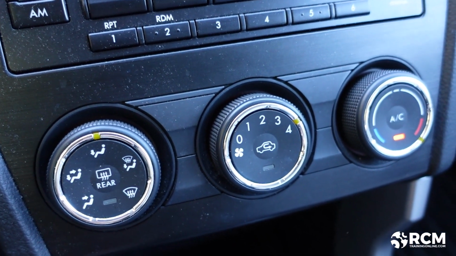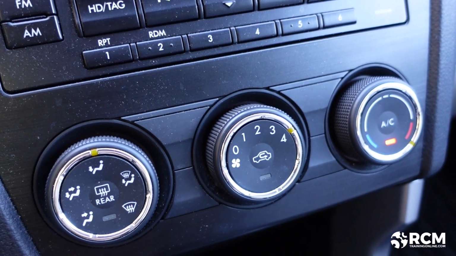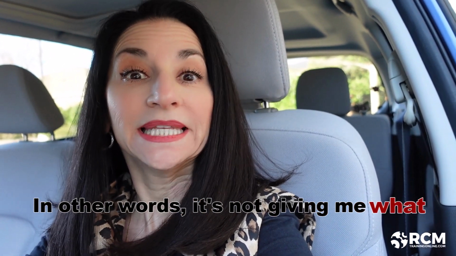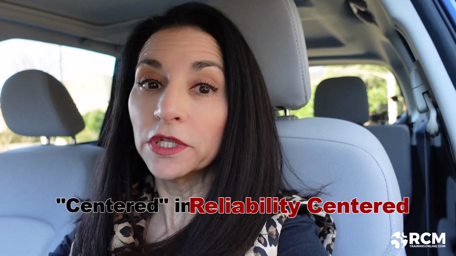But that's a problem because, as you can hear, that is really, really noisy. And I have to keep turning it off and on to keep the temperature the way I want it in my vehicle. In other words, it's not giving me what I need, and that's what puts the "scented" in reliability-centered maintenance.